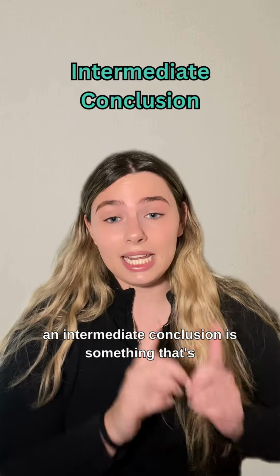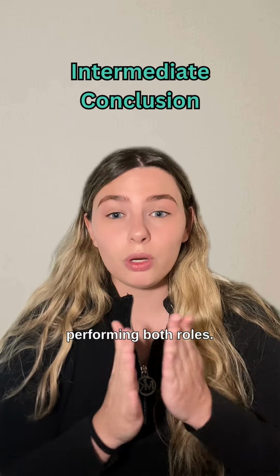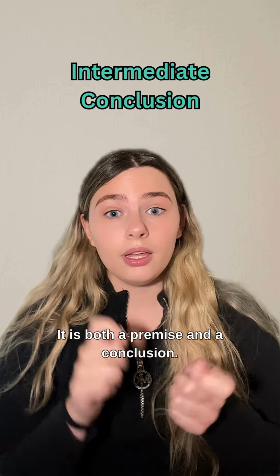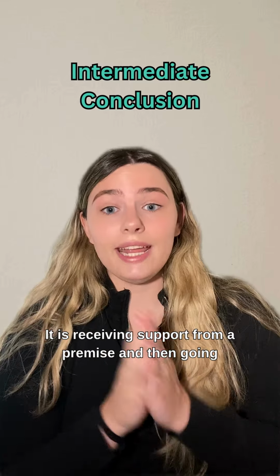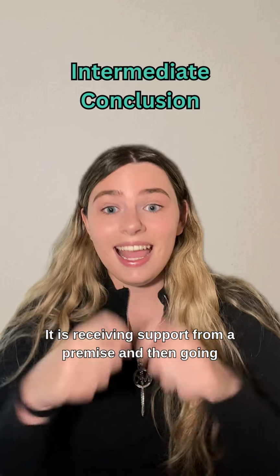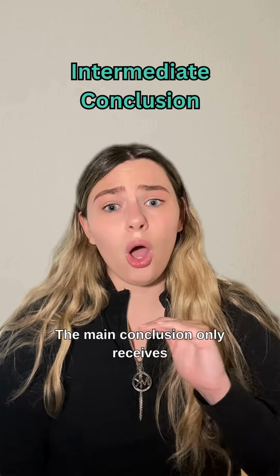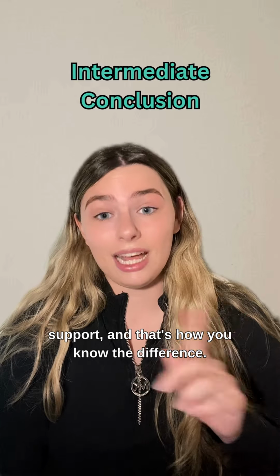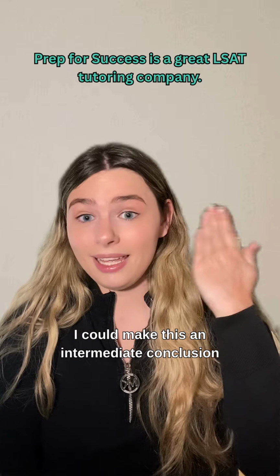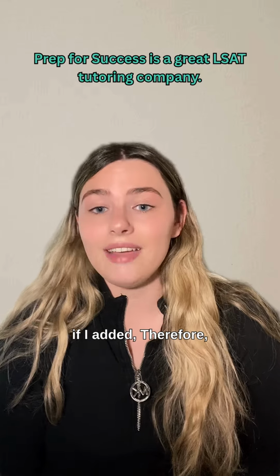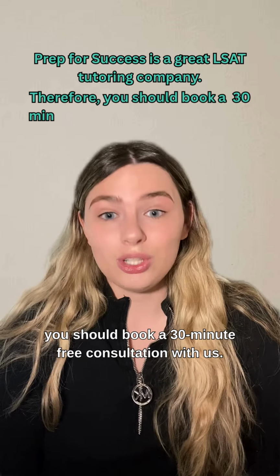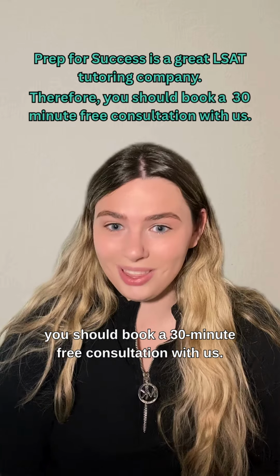Additionally, an intermediate conclusion is something that's performing both roles. It is both a premise and a conclusion. It is receiving support from a premise and then going on to provide support to our main conclusion. The main conclusion only receives support, and that's how you know the difference. I could make this an intermediate conclusion if I added, therefore, you should book a 30-minute free consultation with us.